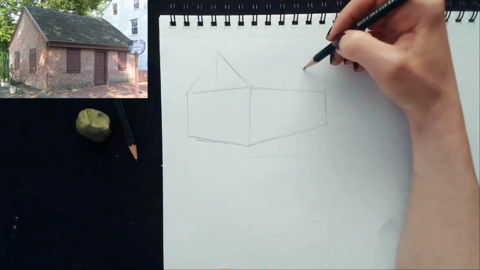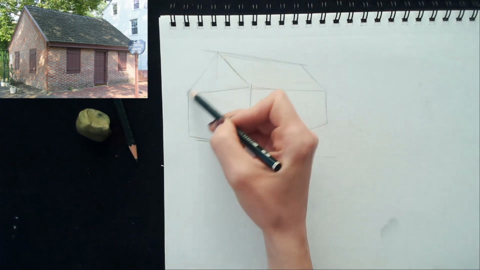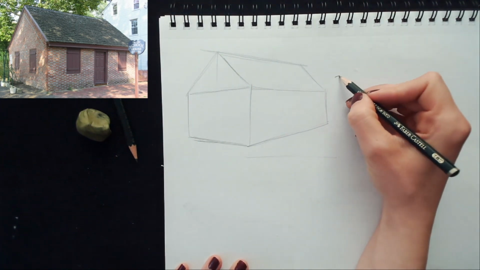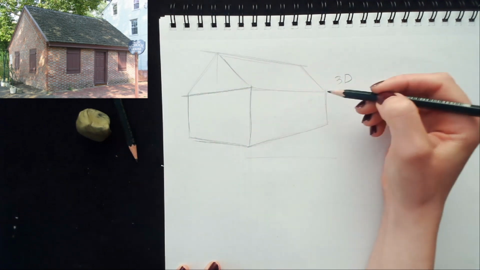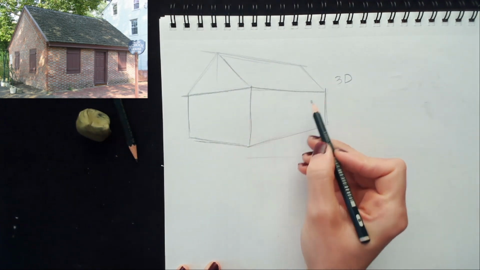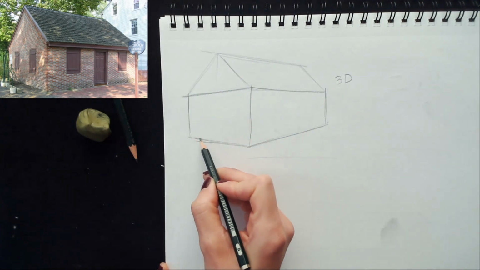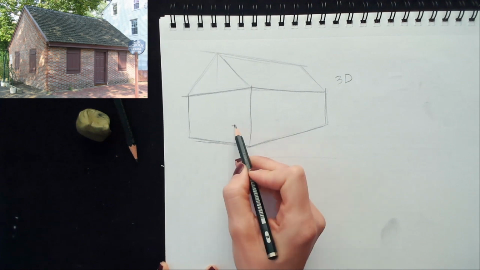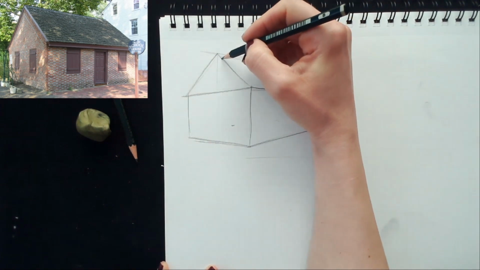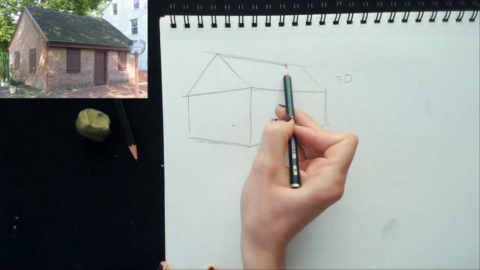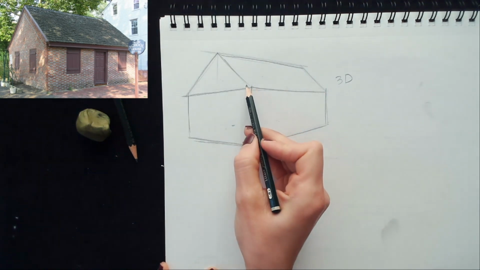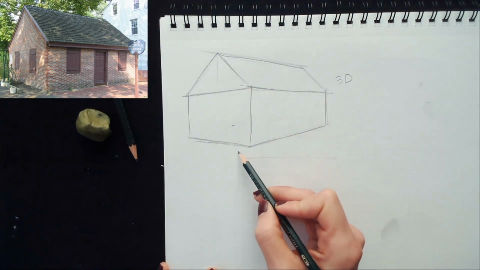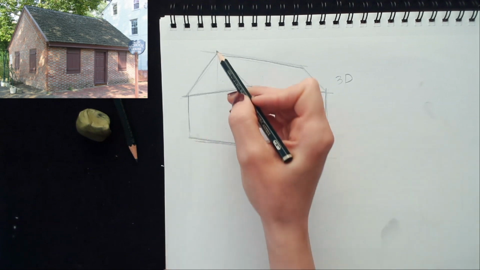And I'm just trying to explain here. All of a sudden, this is 3D. This is a rectangular prism. It's no longer a rectangle or a cube. It's a rectangular prism with multiple planes. This is no longer a triangle. It's a triangular prism with multiple planes. So all of a sudden, we need to pay attention to those angles to create those 3D forms.